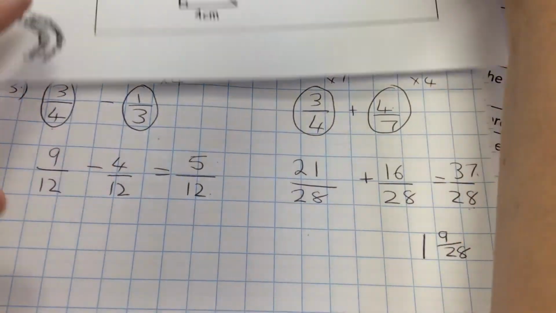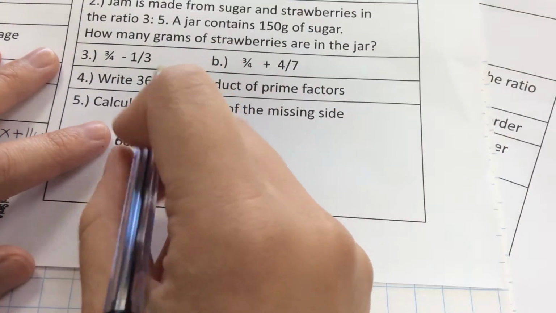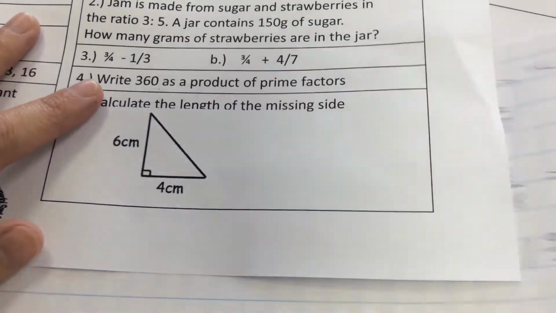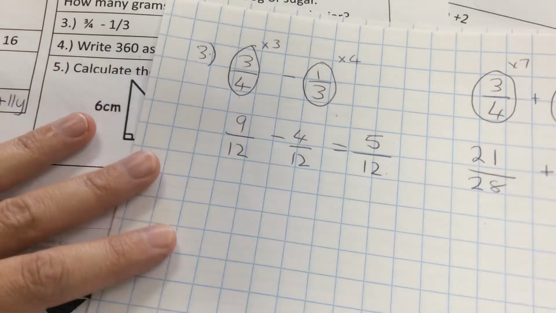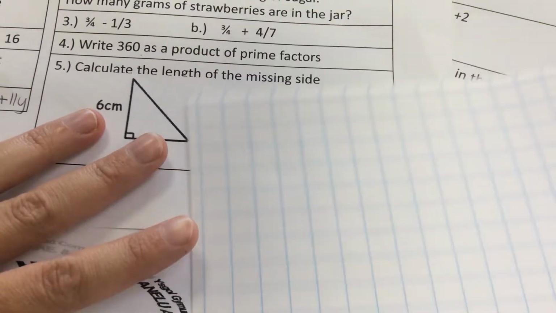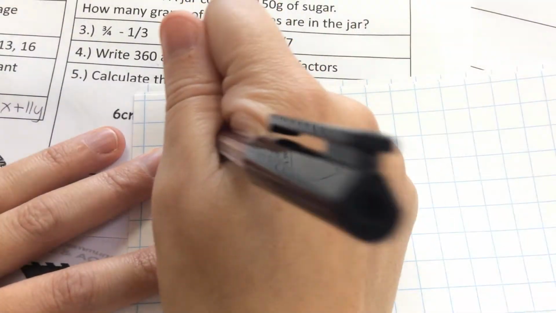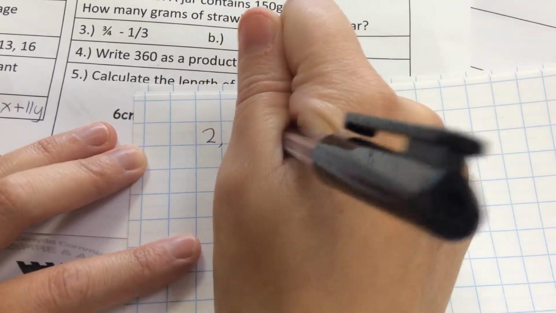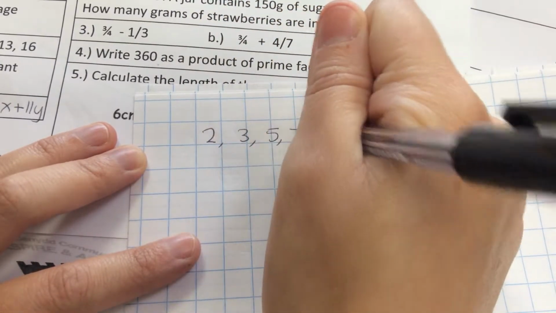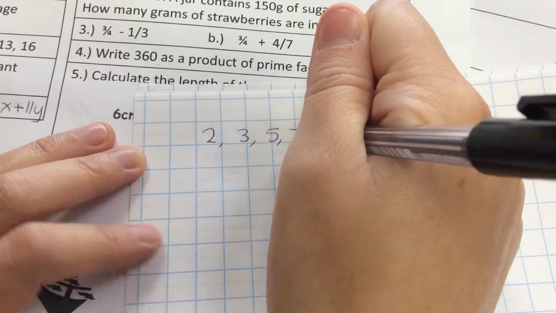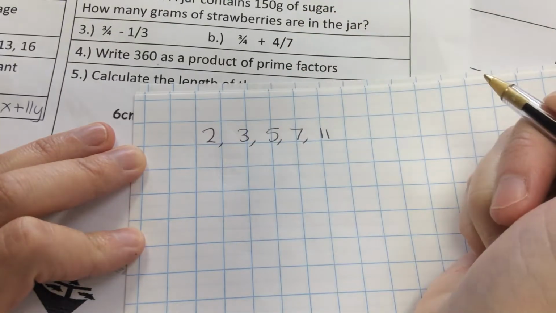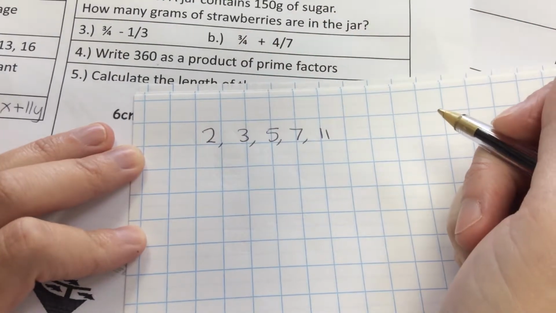Question 4. To answer question 4, you need to know your prime numbers. So it will help if you write out the first couple down on your exam paper. So the first prime number, 2, 3, 5, 7, 9 isn't prime because 3 goes into it 3 times, 11. So if you write down the first 5, that should help you.